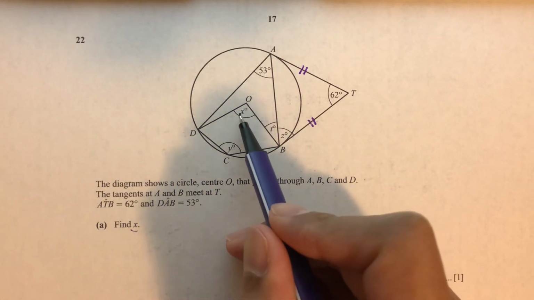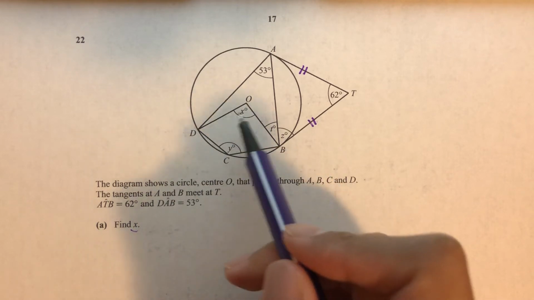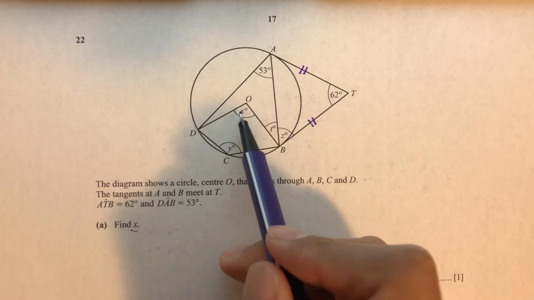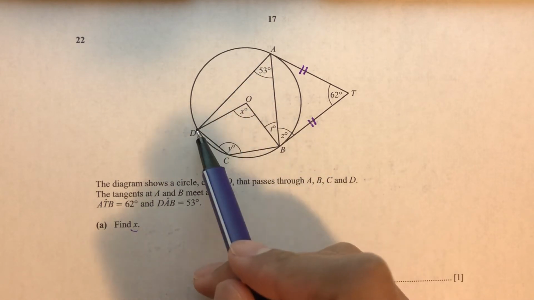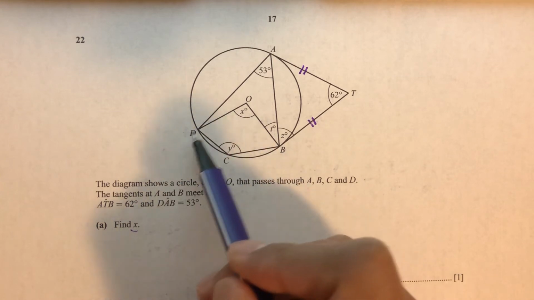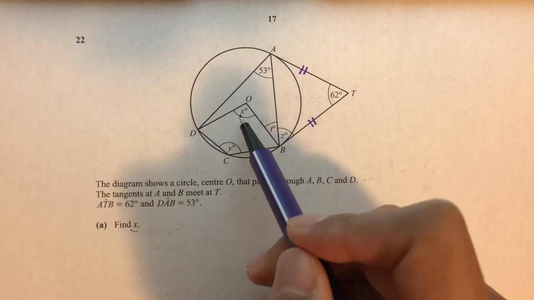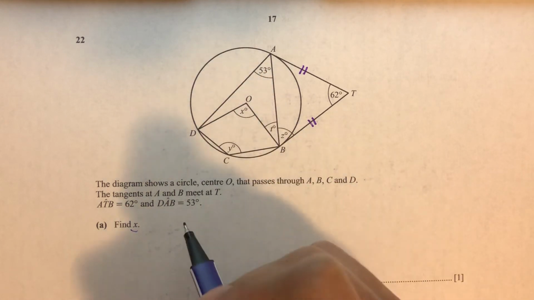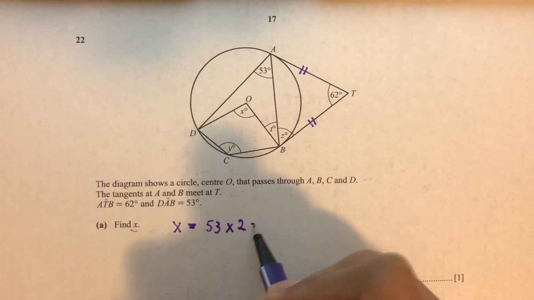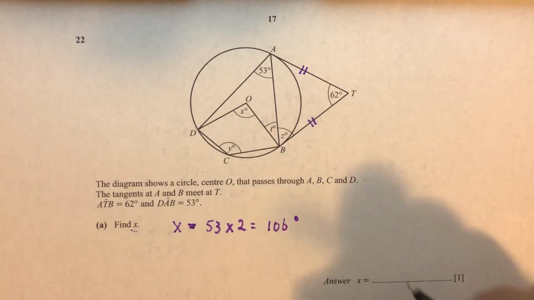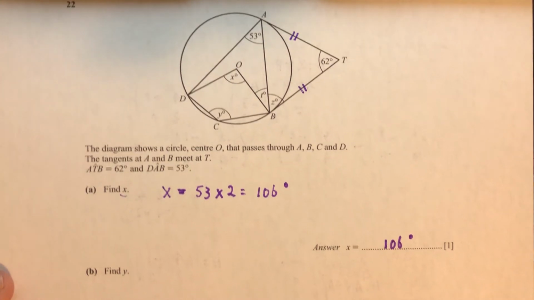x is the angle at the center, so we have to use a theorem. It means that the angle at the center is always twice the angle at the circumference. You see that they are on the same arc. So this and this are on the same arc, and the angle at the center will always be twice the angle at the circumference. So x equals 53 times 2. That will be 106. So that's x. Okay, so now moving on to part B. Find y.